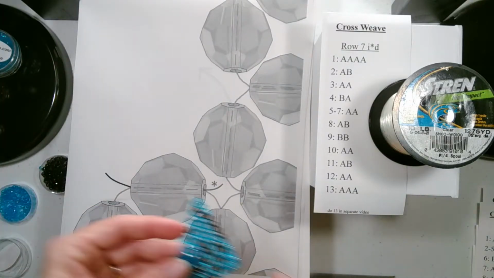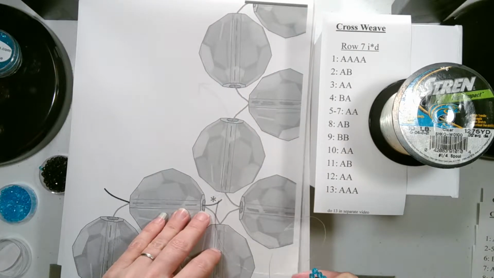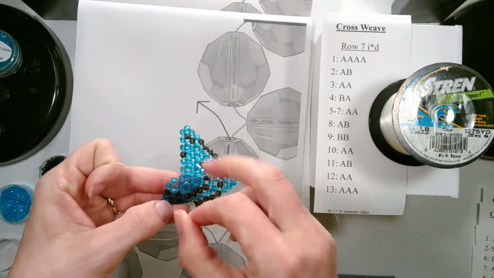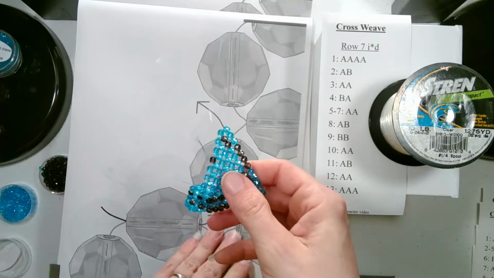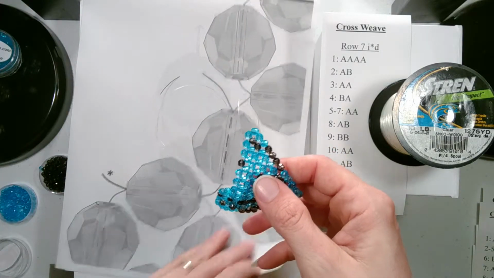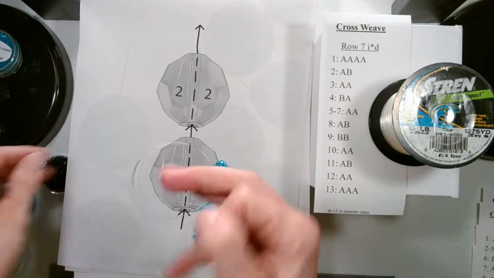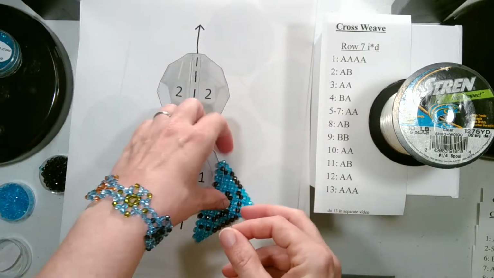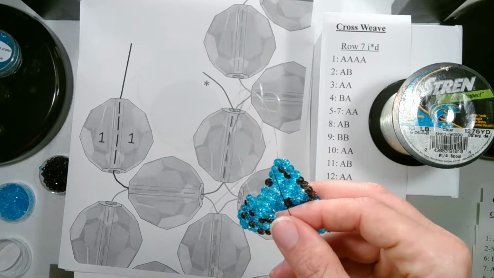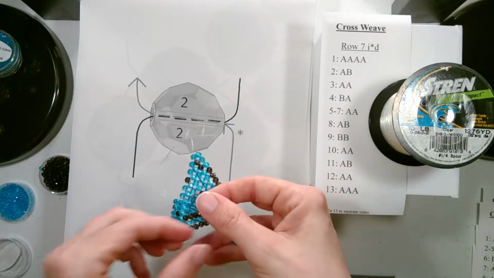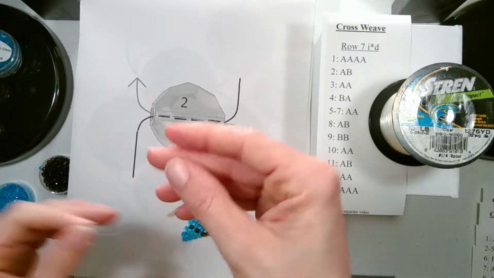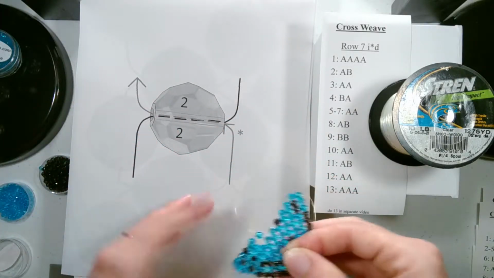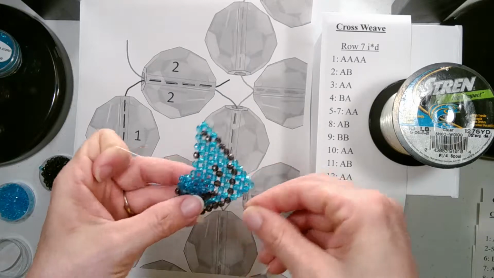Then we repeat, take the string coming in towards our previous row, and we go through the next side bead. Then we take our other string and we add our 2 beads. Let the first one drop down, and we cross the second one. And there we've added our beads.